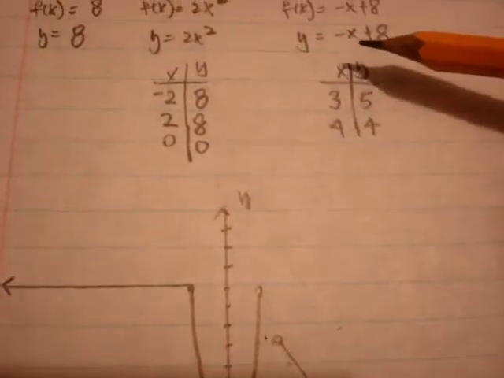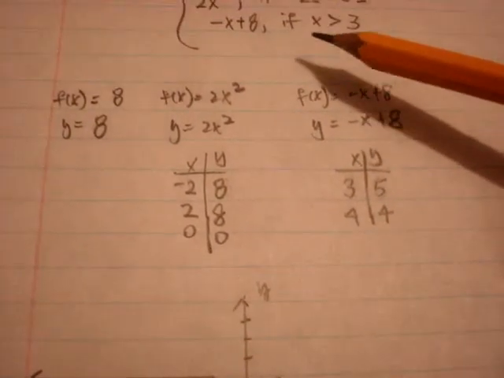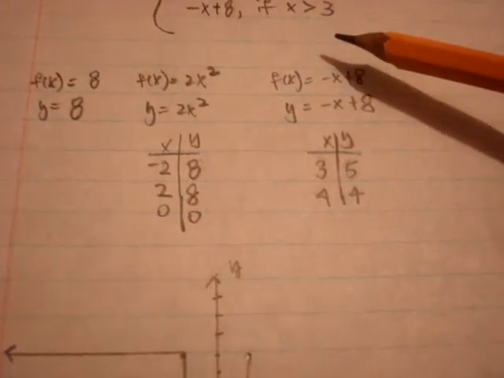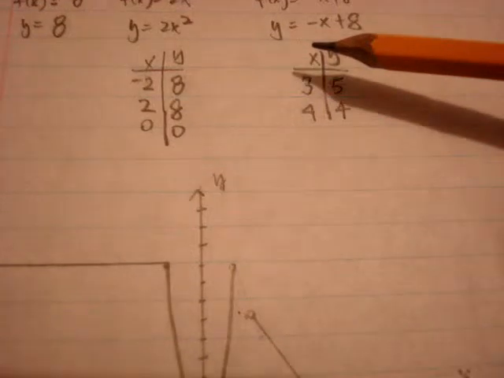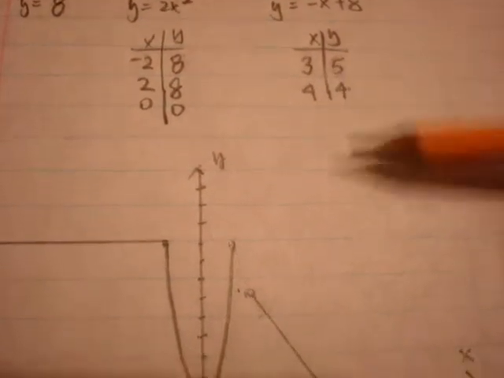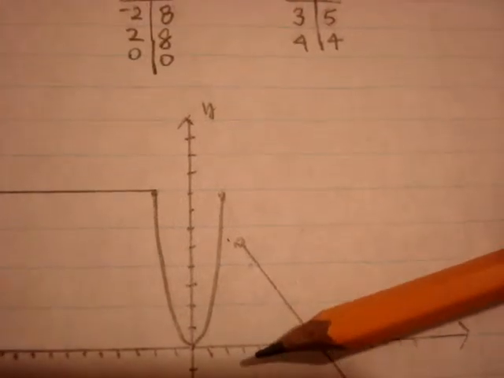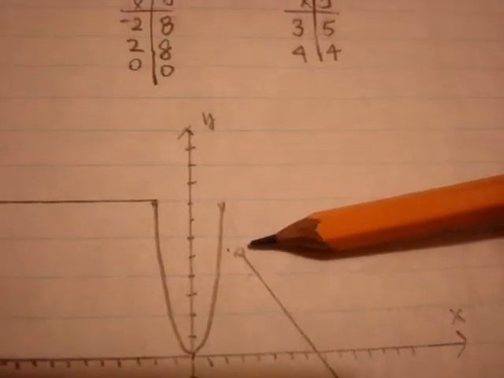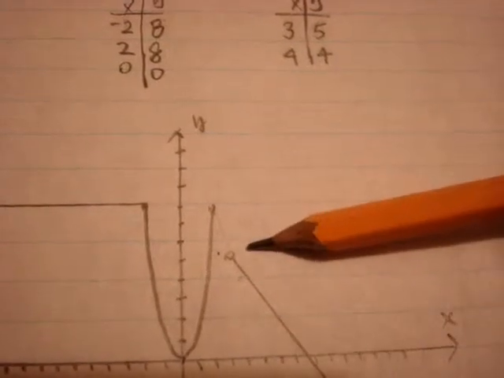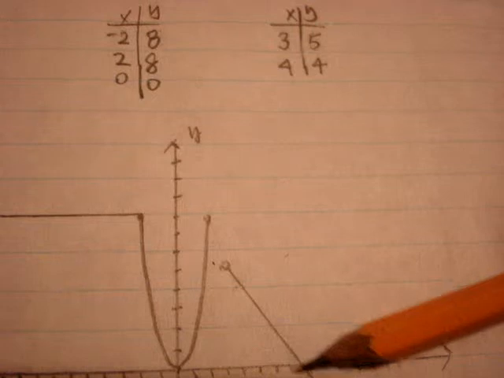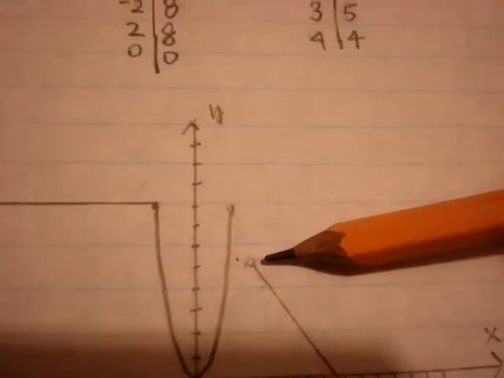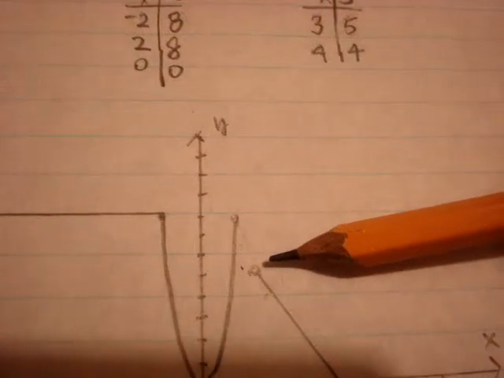As for this graph, y equals negative x plus 8 with the restriction of x is greater than 3. So graph the linear equation for this one. So 3, 5. So you go 1, 2, 3 to the right and up 5. And then go 4 to the right and up 4. And then connect the dots. Notice that this one is an open circle because the restriction says x is greater than 3.